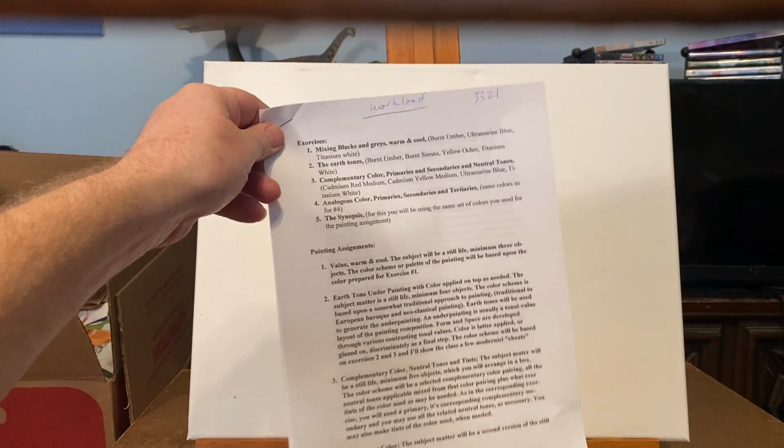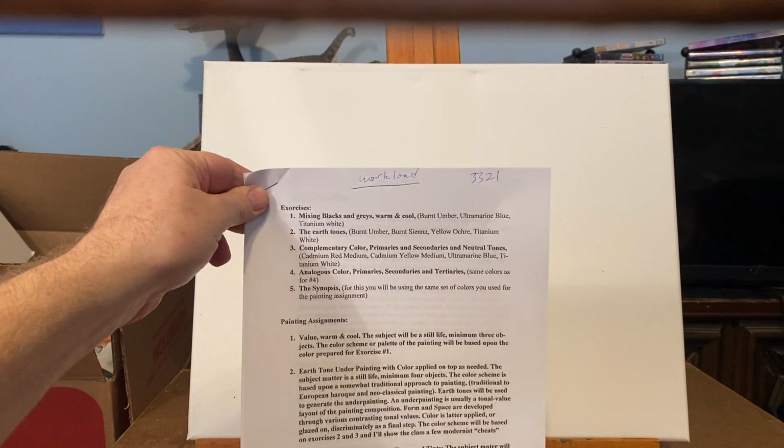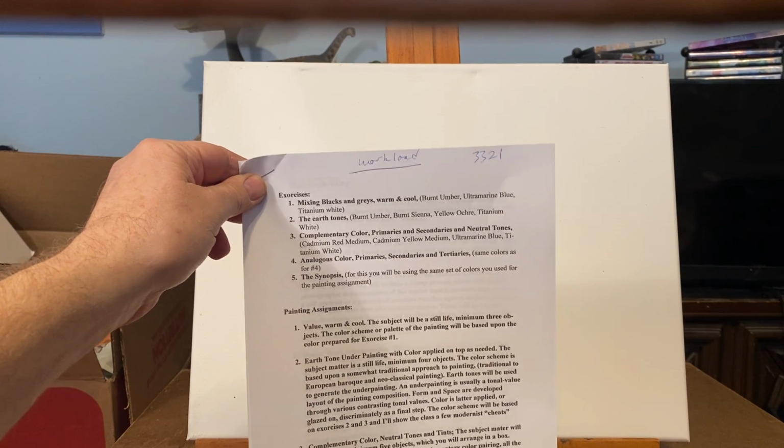First off the bat, I want to let you know that I'm going to be making an amendment to our syllabus. If you go to the syllabus, you will see a workload list. There it is right there. I printed out a version. This covers the exercises and the painting assignments, and there's 7 painting assignments.